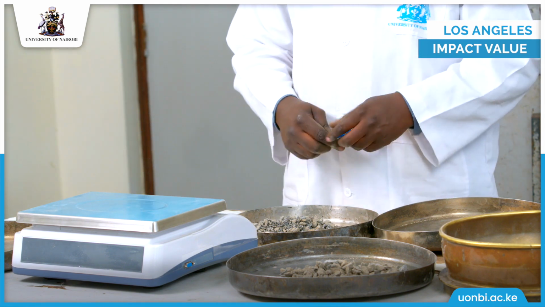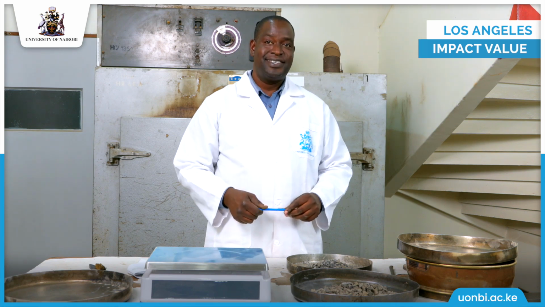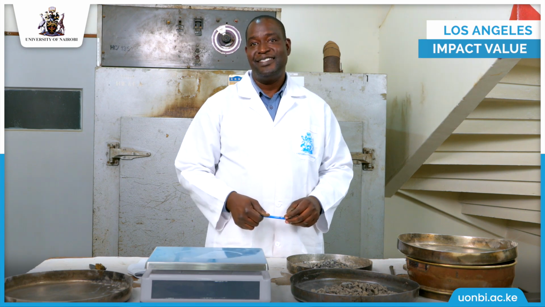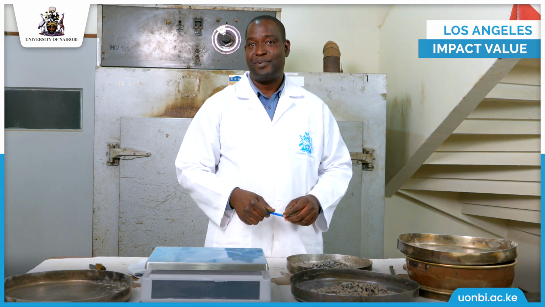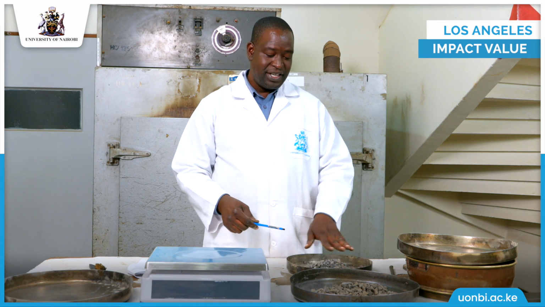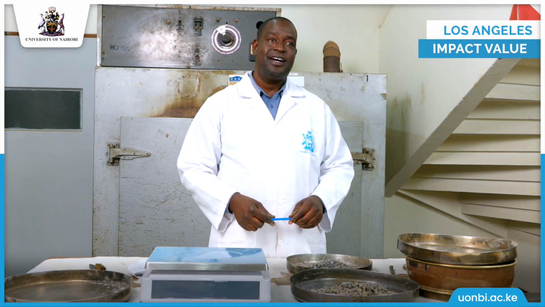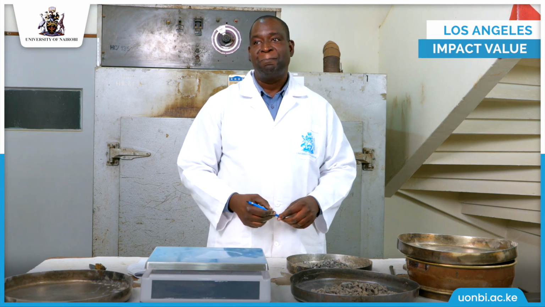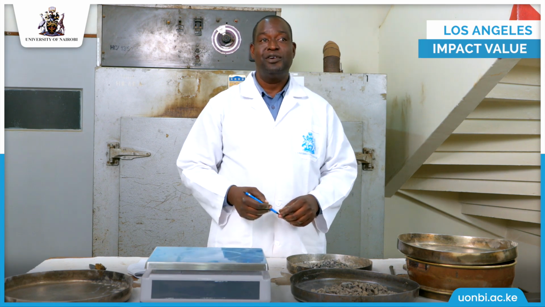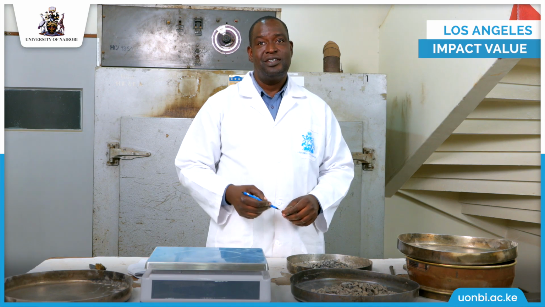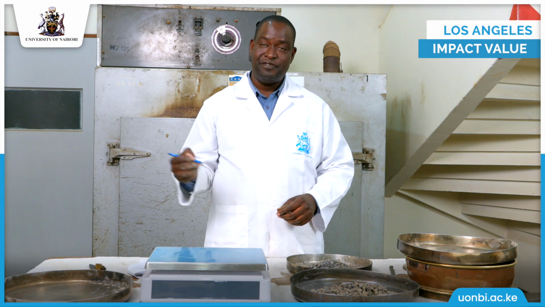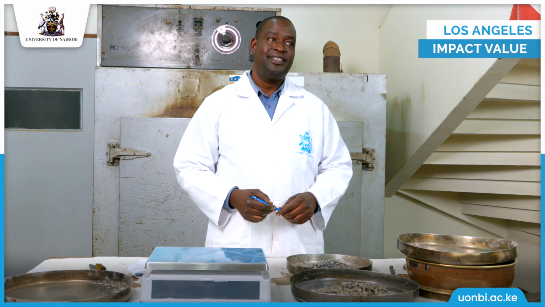Now, the aggregate impact value is very important for an engineering project. Engineers use this to decide on the quarries that they are going to use to get their materials for different projects. Let's say an engineer wants to do a road project.